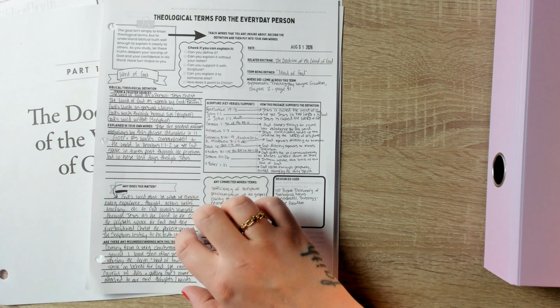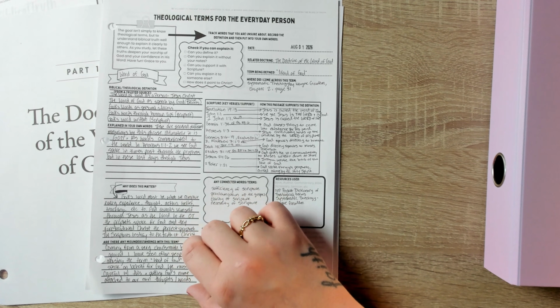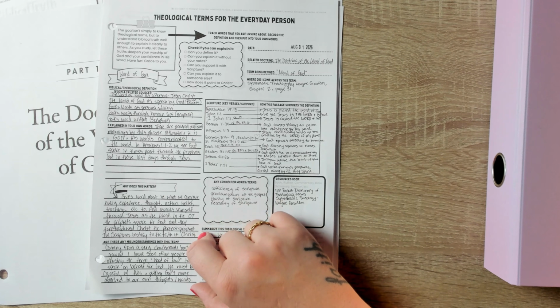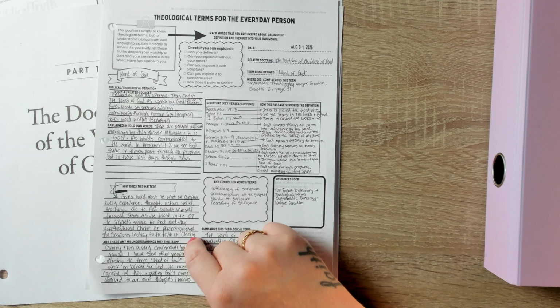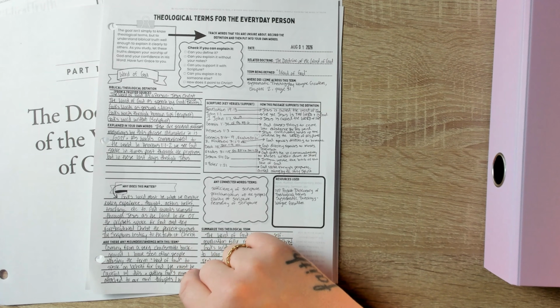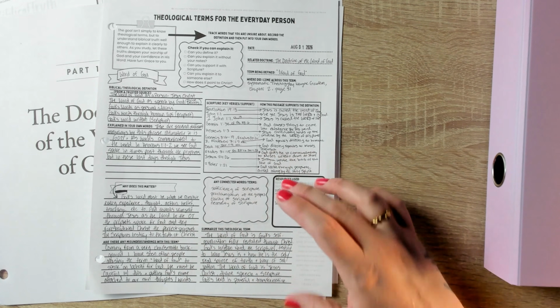And for any misunderstandings with this term, I wrote, coming from a very charismatic background, I have often seen people abusing the term Word of God to speak on behalf of God. We must be careful with this, and with putting God's name attached to our own thoughts and words.